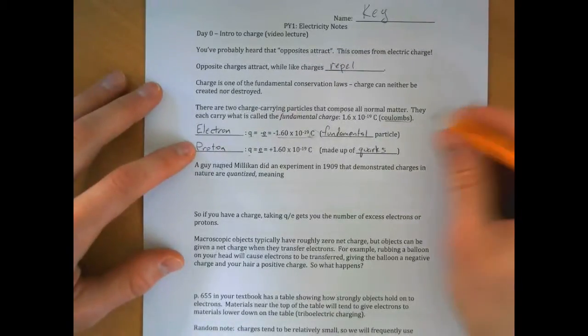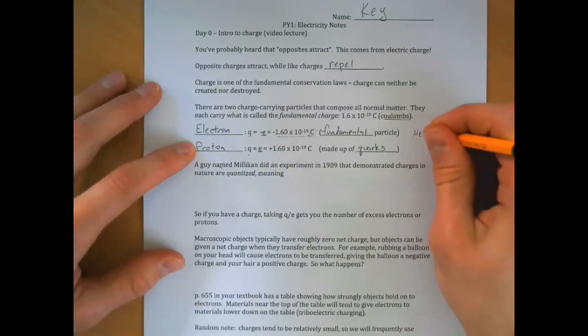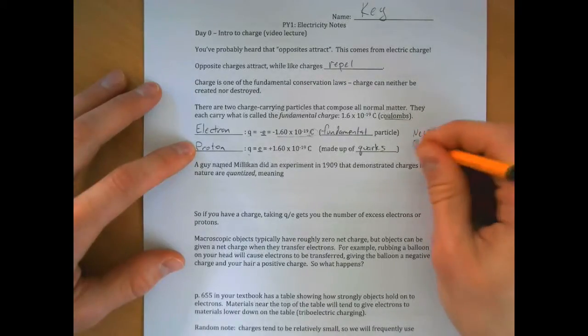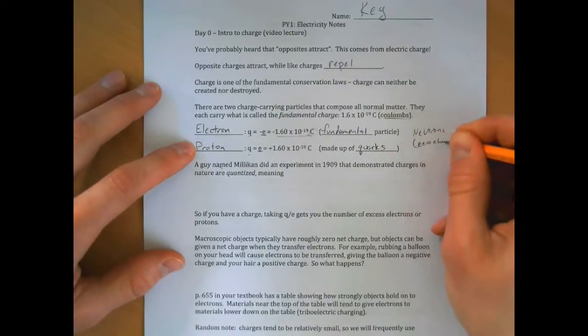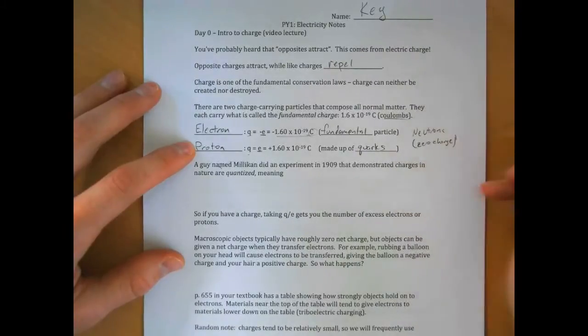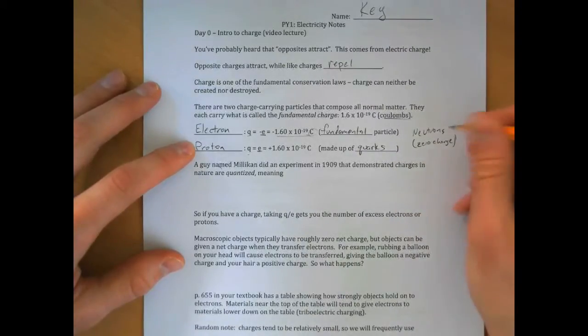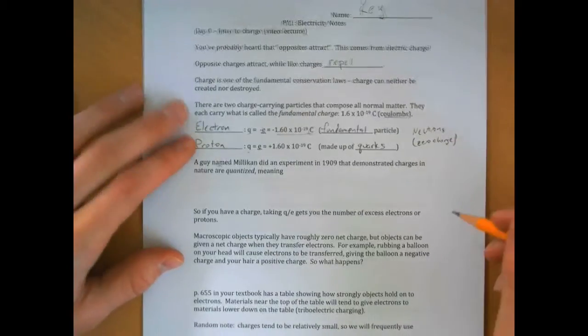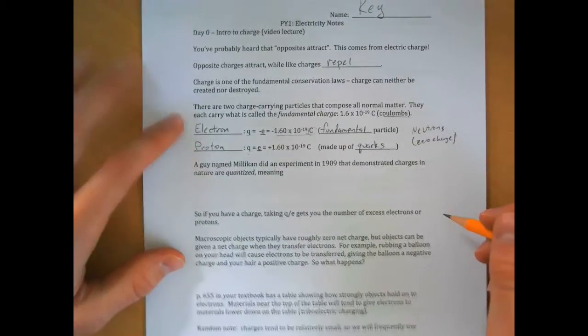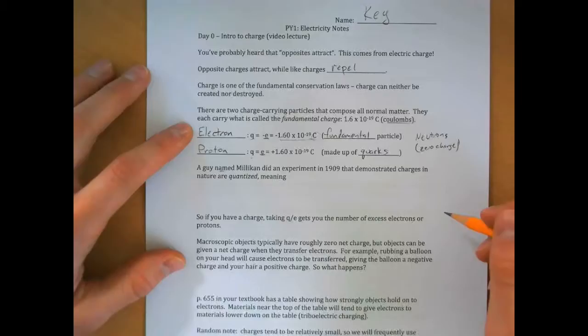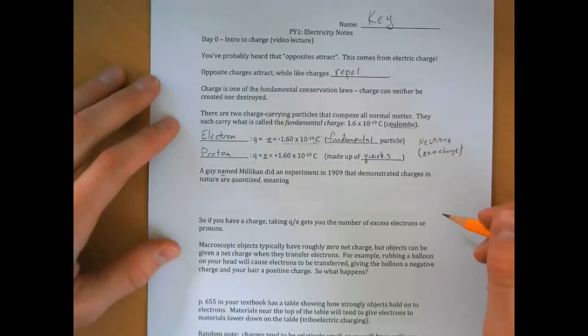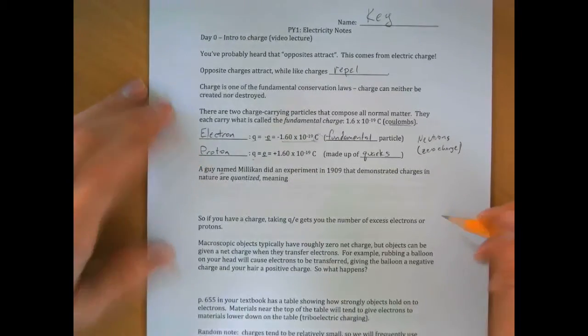You also know about neutrons. They have 0 charge. Their mass is pretty close to the mass of a proton. And you also know protons have much greater mass than electrons. They have the same charge, but the proton has much greater mass.